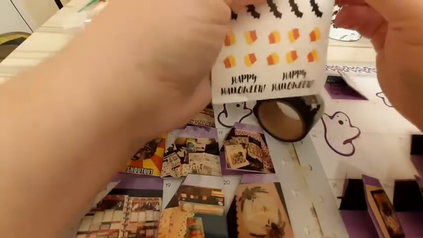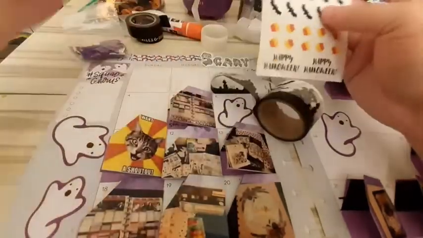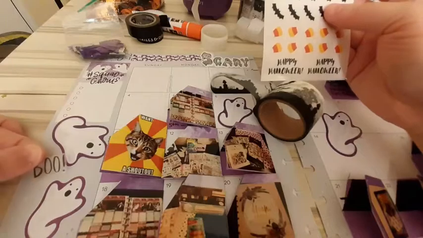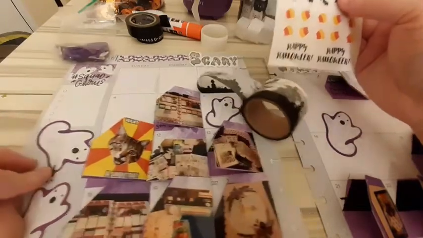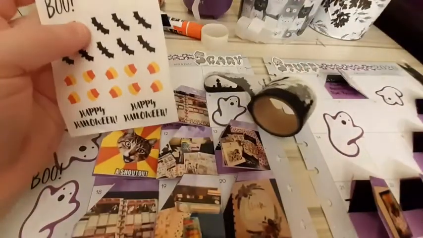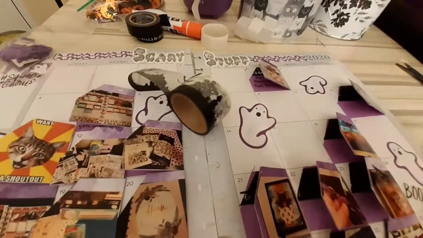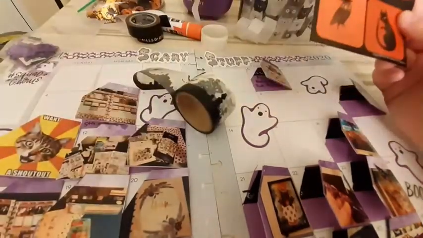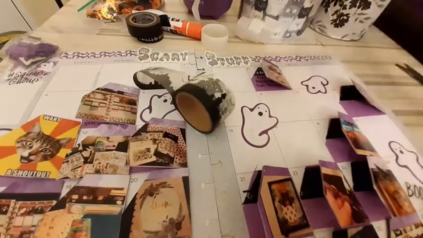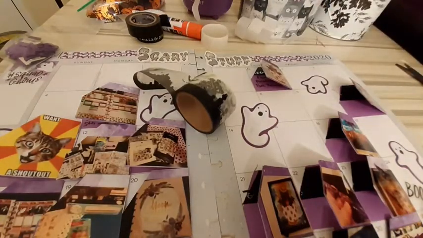All right, now while we're waiting for that to dry, we have these little boo words. Oh, and they're clear too. Let's do one here. I think I want to use one more on this side, maybe right down here. All right, that's good there. And then we had this little ghost, but you know what? I kind of don't like him with this, so I think we're going to forego doing that.